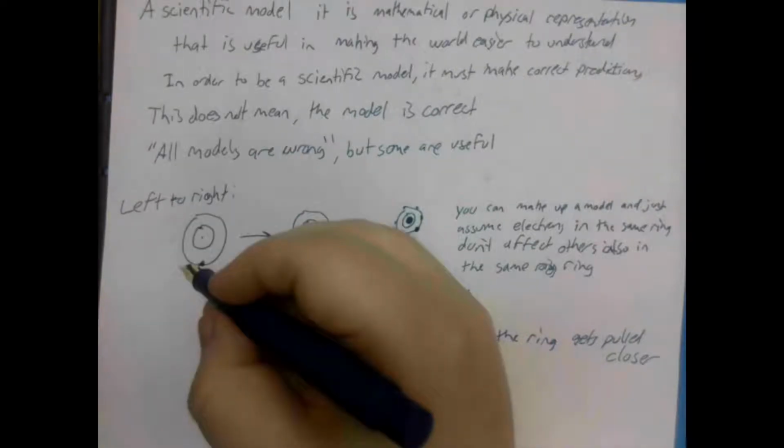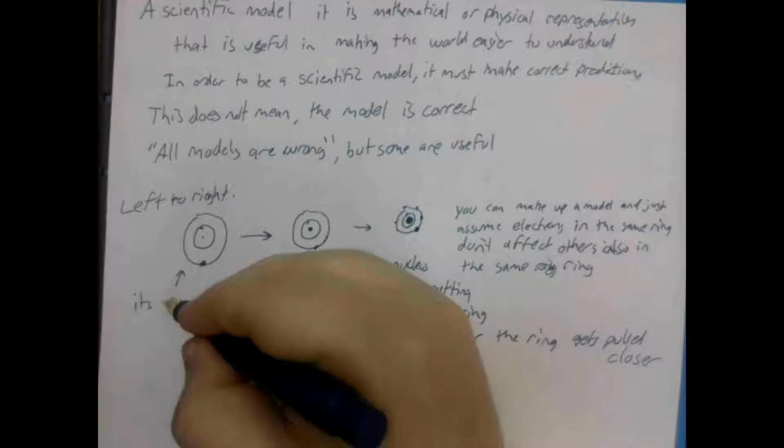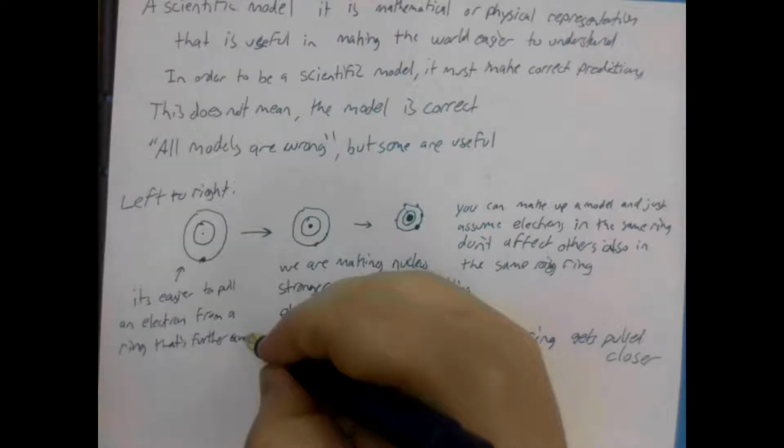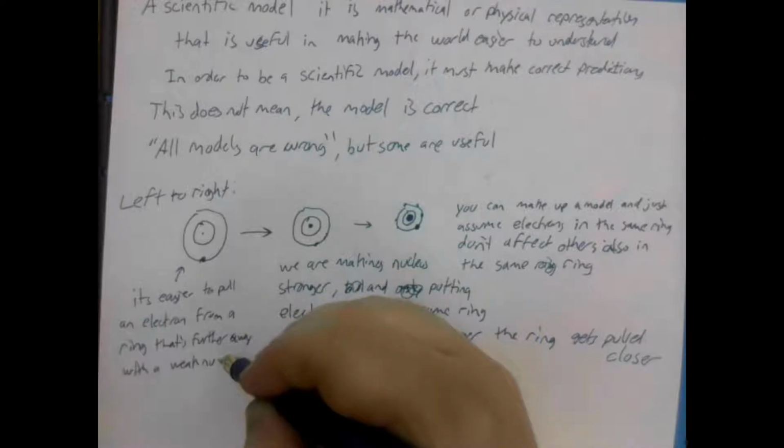So here, it's easier to pull an electron from a ring that's further away with a weak nucleus. So this means it has lower ionization energy. Again, ionization energy is the energy required to pull an electron off an atom.